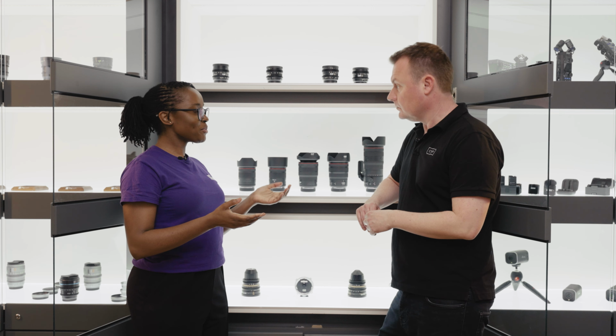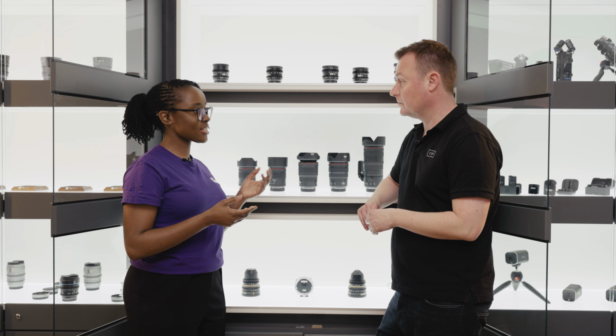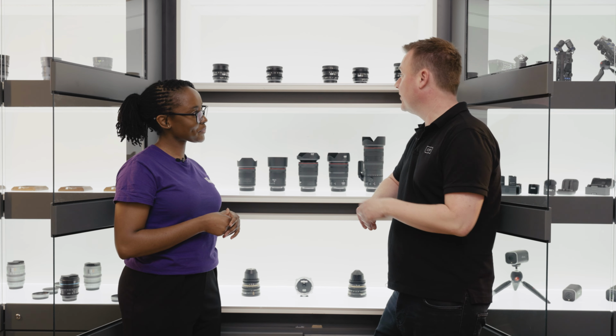Amazing. So for someone who perhaps uses a camera that has an APS-C sensor, for example, a Sony a6500, are they able to use these cine lenses? Sure. So most of the cine lenses that you see here right now are for full frame. Okay.